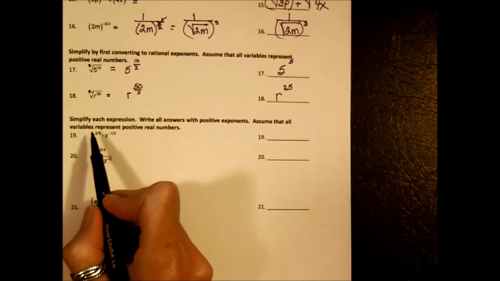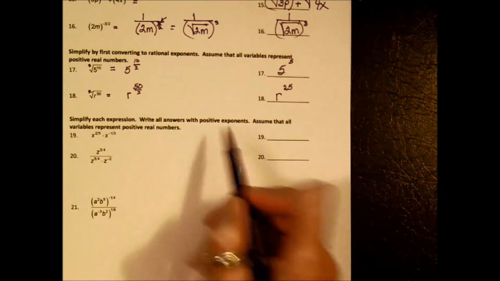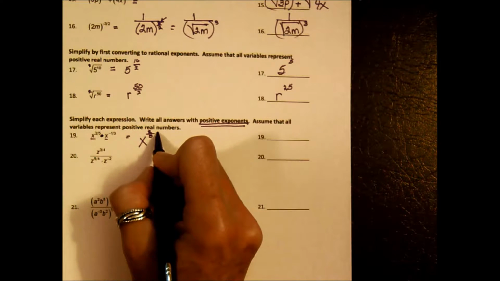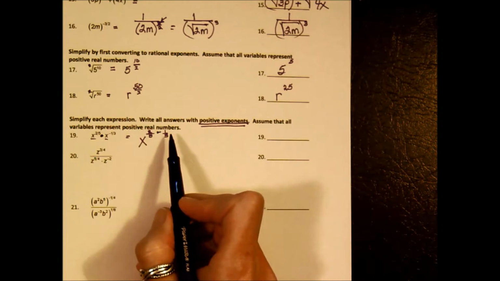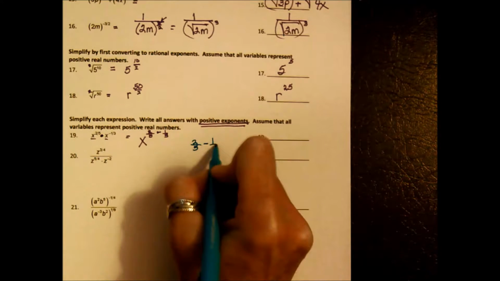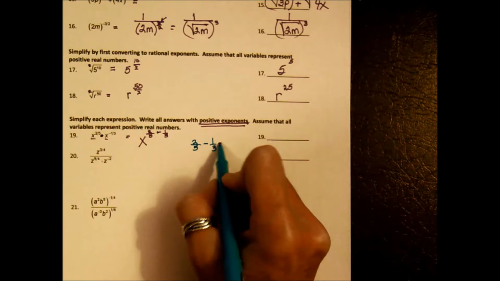Here we're going to simplify each expression, making sure to write all of our answers with positive exponents only. So what I have here is an example of the product rule. I am multiplying like bases, so what I do is I add their exponents plus a negative 1/3. Now, in order to do that, I have fractions with unlike denominators. So I have to find a common denominator, and I'm going to do this sort of on the side. 2/5 and 1/3, I need a common denominator, which is 15.